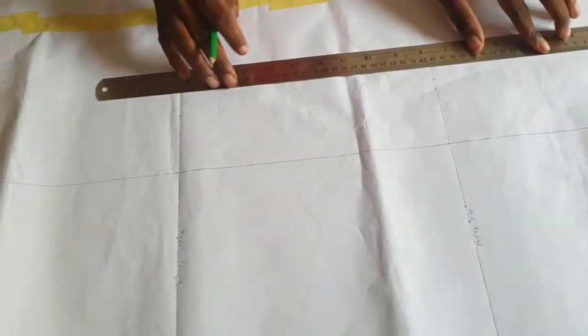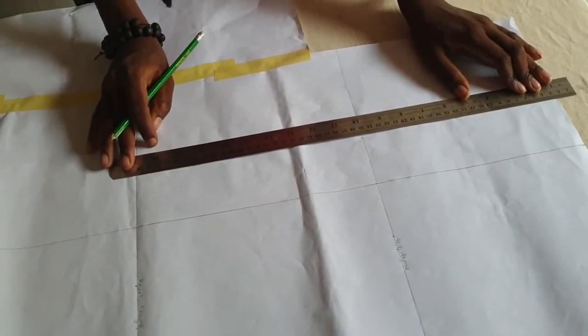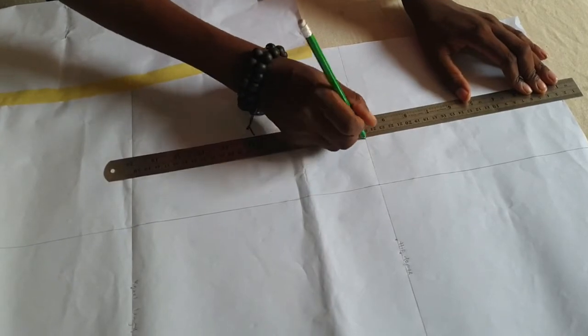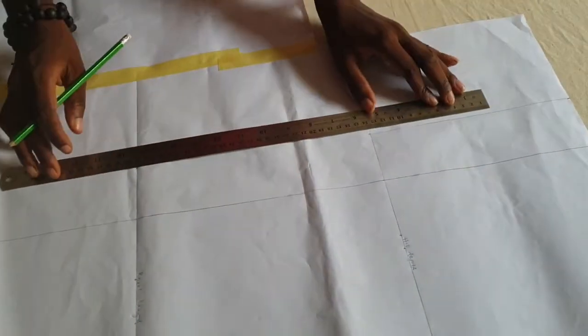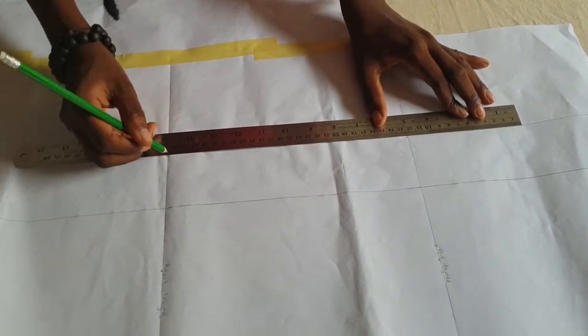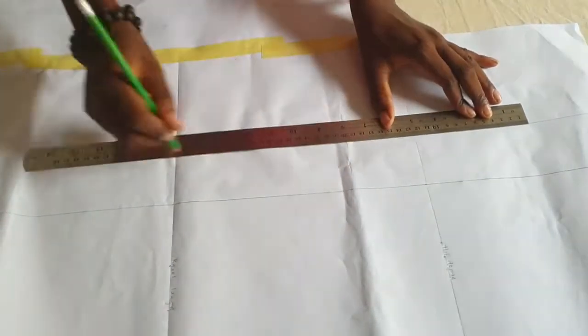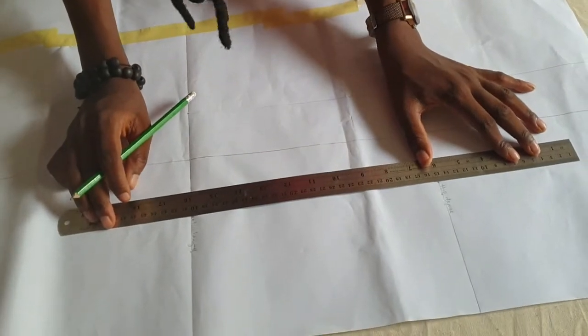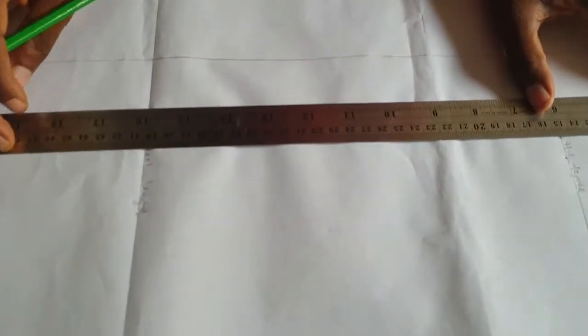So we just connect all with a straight line. Same thing for this point. Connect all with a straight line.